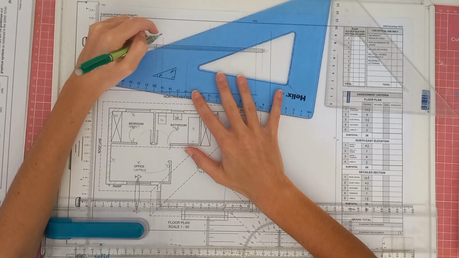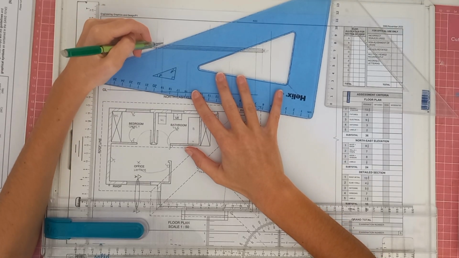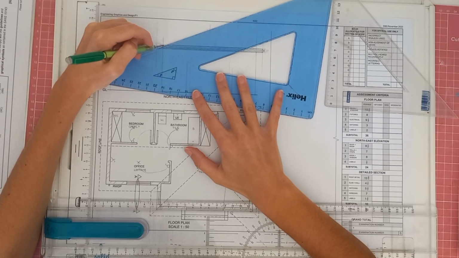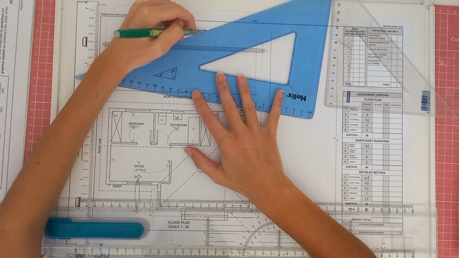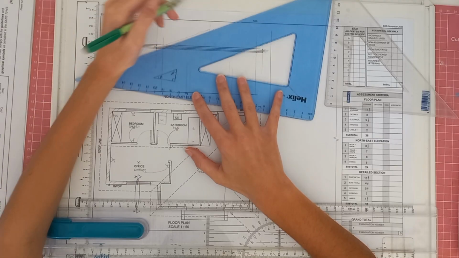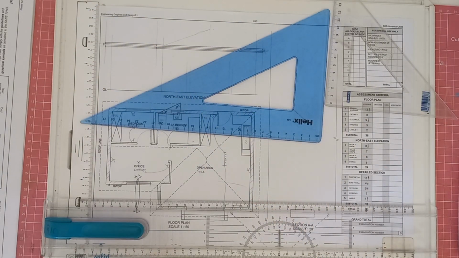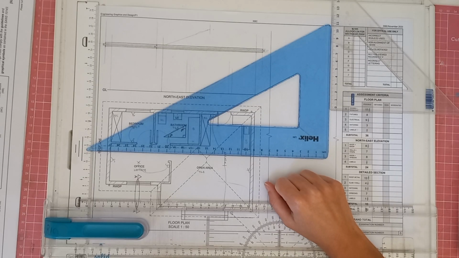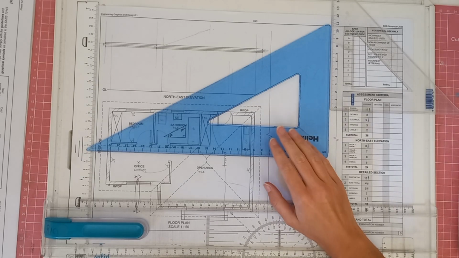draw a 20-degree pitch. That looks a little bit funky, but let's just have a look see. Whoopsie. Okay, got 20 degrees, and I'm just thinking, should the 20 degrees be from that point? I think it should be.